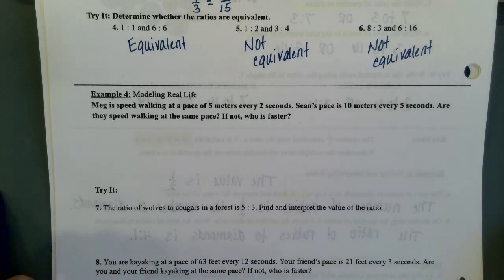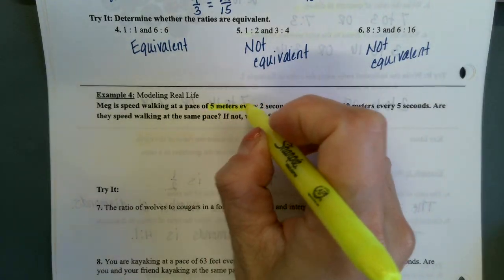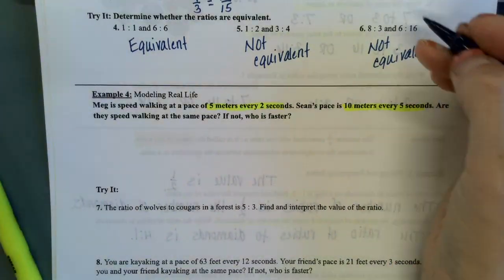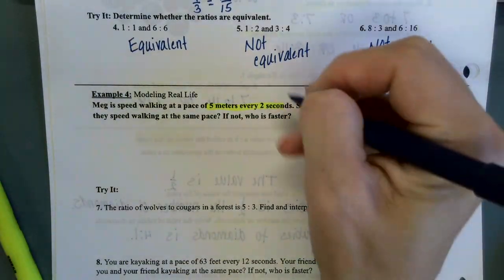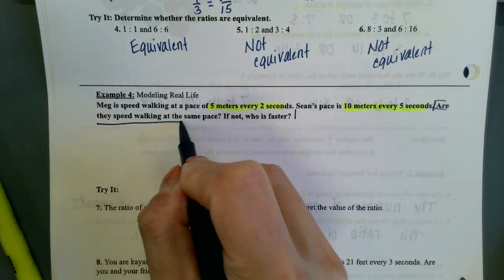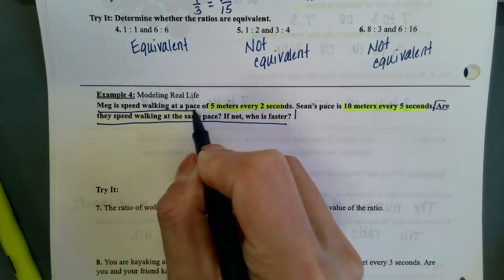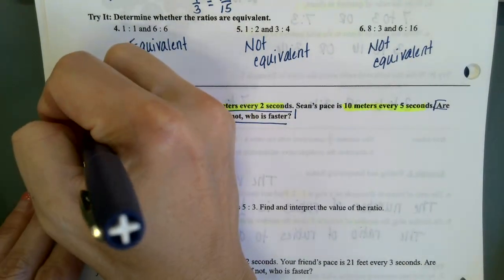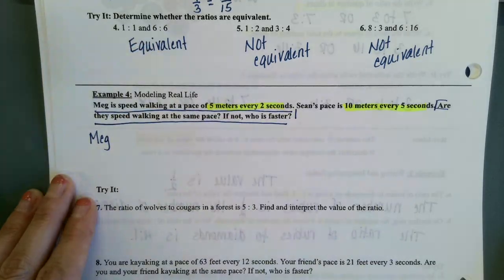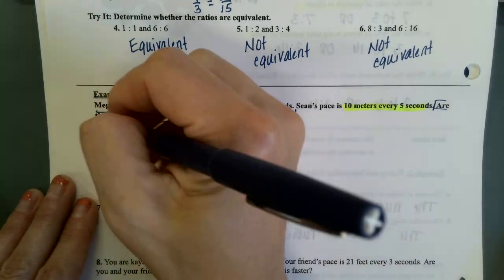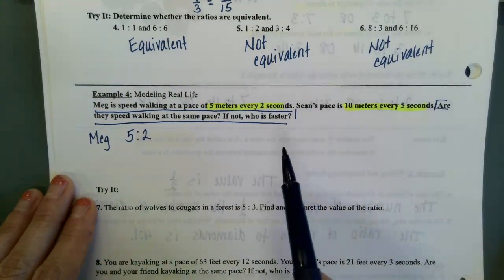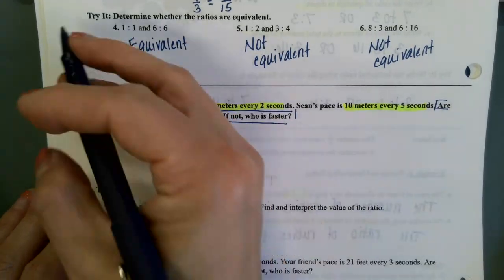All right, the last one we're going to look at here. Meg is speed walking at a pace of 5 meters for every 2 seconds. Sean's pace is 10 meters every 5 seconds. So the question we're going to answer, put a box around that, is: are they speed walking at the same pace? And if not, who is faster? So let's take a look at each one. We have Meg. Meg's pace is 5 to 2, 5 meters every 2 seconds. Sean's pace, 10 meters every 5 seconds.